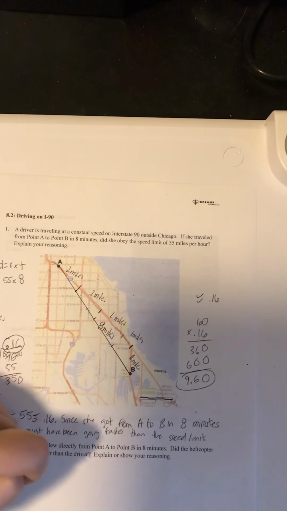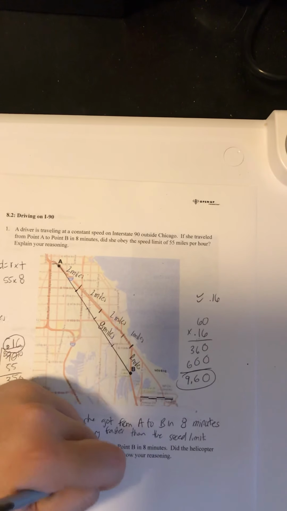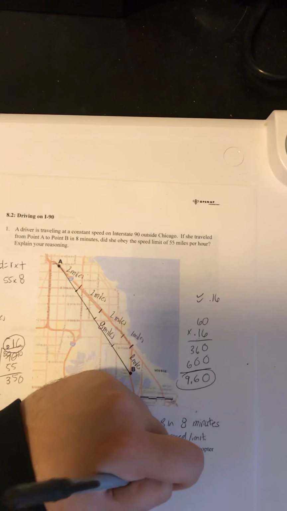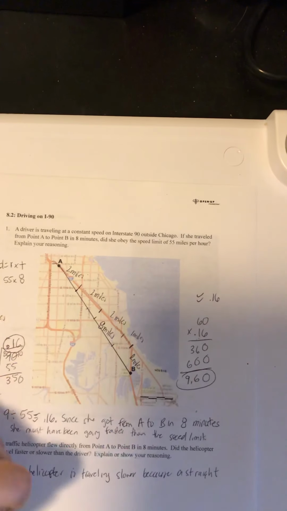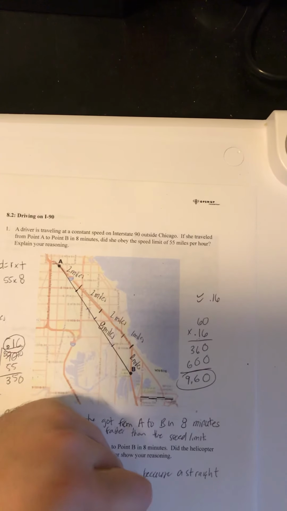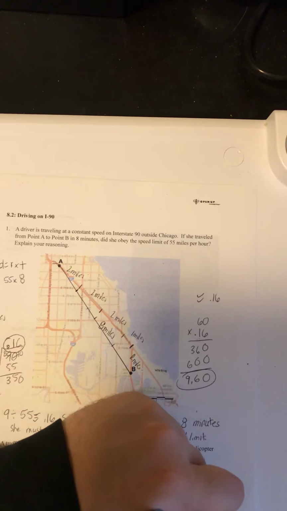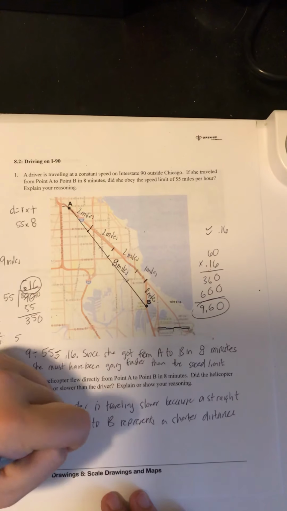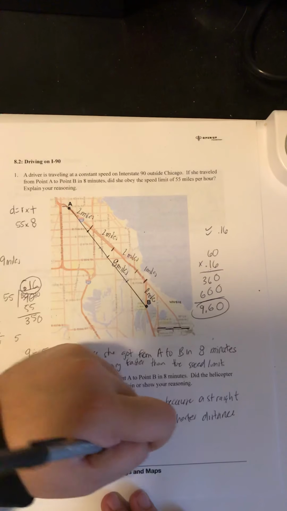The helicopter is traveling slower because a straight line from A to B represents a shorter distance, and the helicopter took the same amount of time.